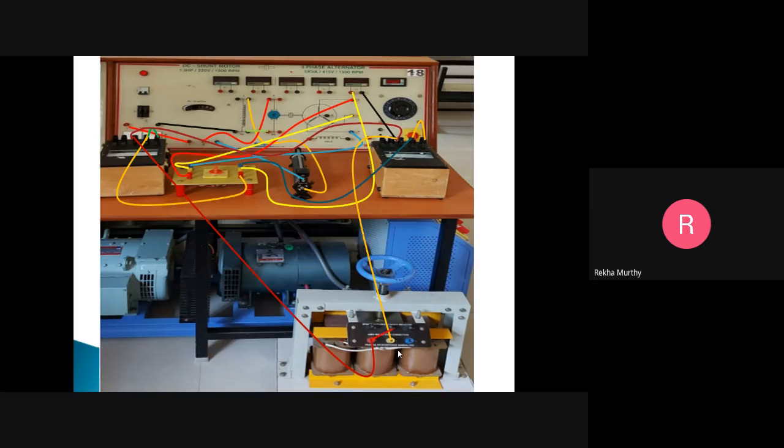Then we need to perform the delta connection onto the inductive load. This is how the delta connection should be done. Then the other end which is left out, that is the blue one, this end, should also be connected to L, to this part, that is L.